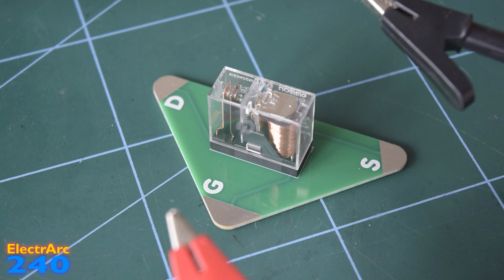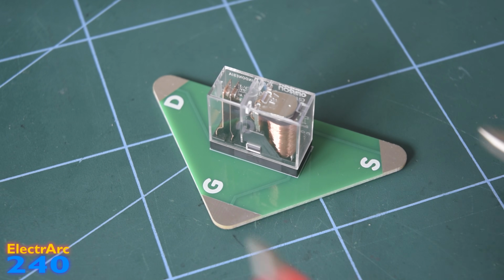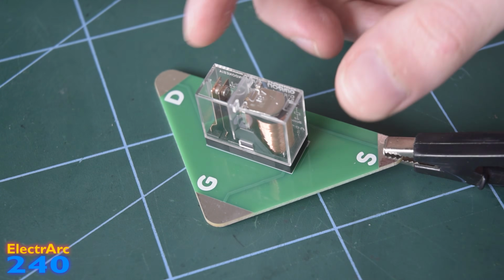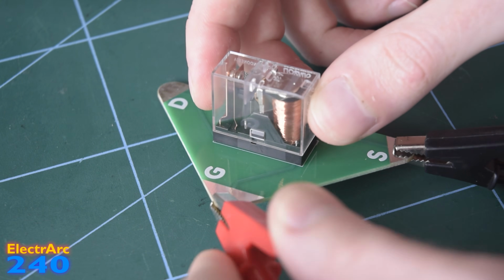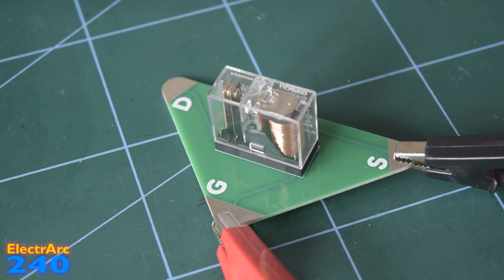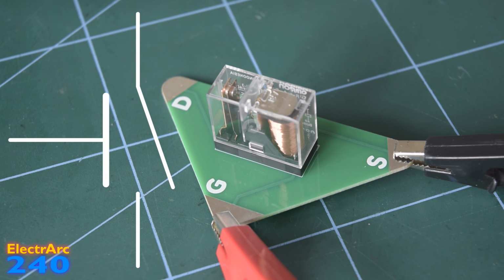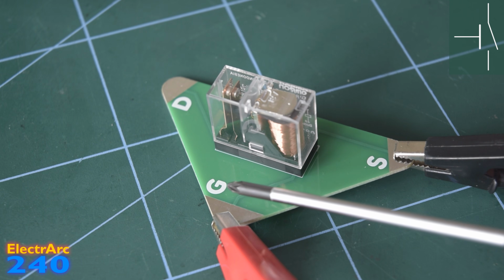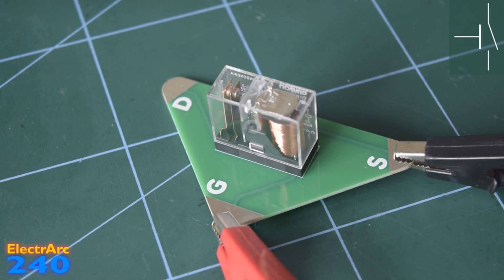I have here 2 leads from my power supply, a positive and a negative. If I put the negative on the source connection of our MOSFET, and the positive on the gate connection of the MOSFET, then hopefully you'll be able to hear and see our MOSFET turning on when I apply 5 volts. So this shows that if we apply a positive voltage between our gate and our source, the MOSFET will turn on. And when we then remove this voltage, the MOSFET will turn back off.